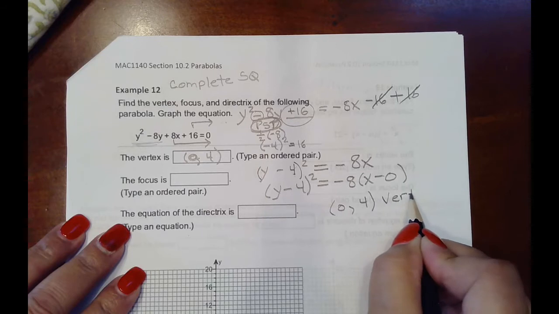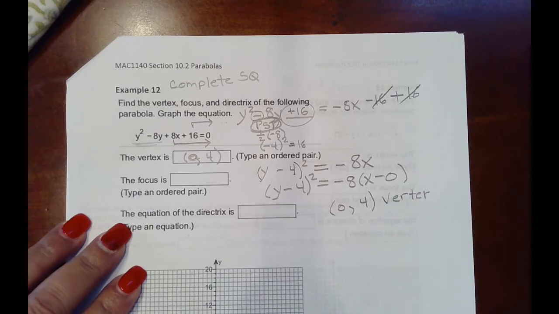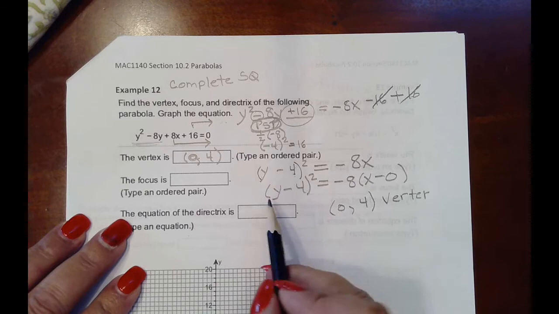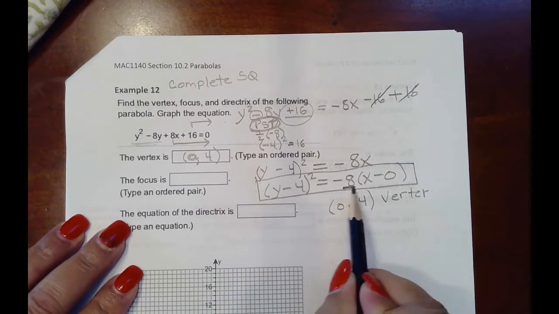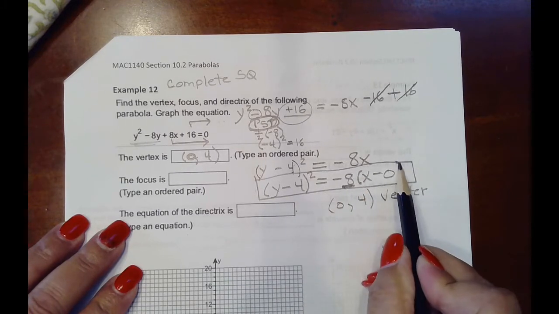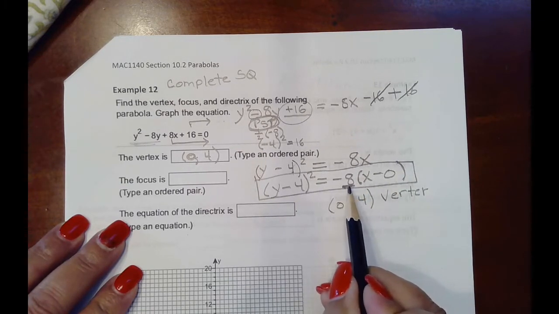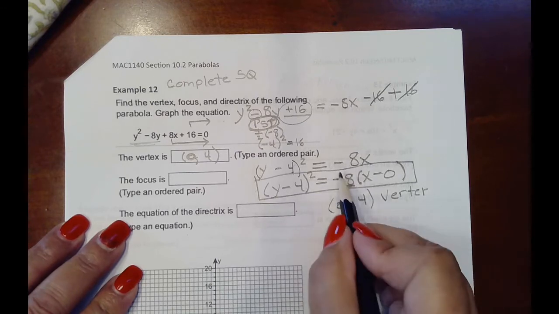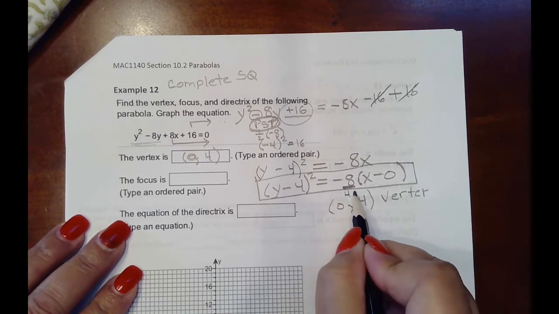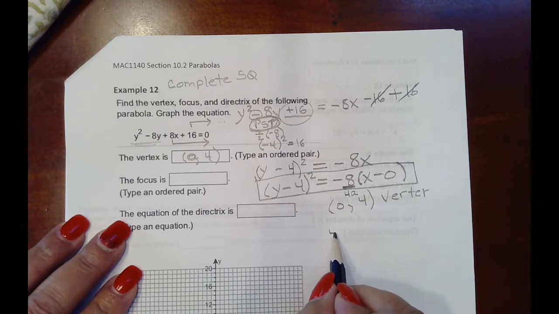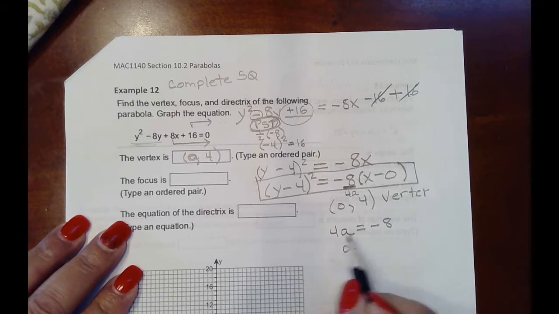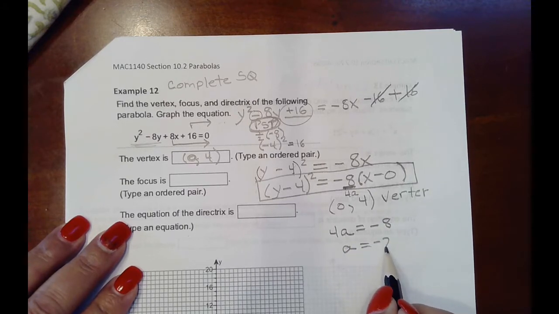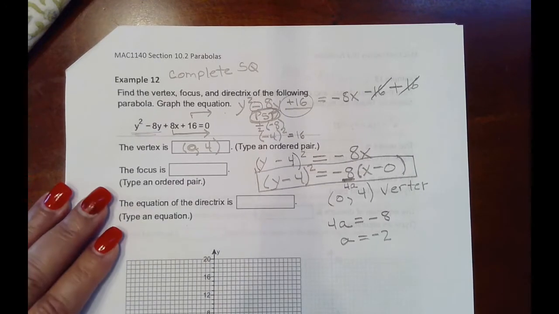And if we're going to get the focus from the vertex, then we have to know what the a value is. But just looking at this right here, remember the coefficient right here of the linear expression, the coefficient will help you to get the a value because this stands for 4 times a. Okay, so 4a is equal to negative 8. That means divide by 4, divide by 4, a is equal to negative 2. That negative only tells you, helps you with respect to the direction.